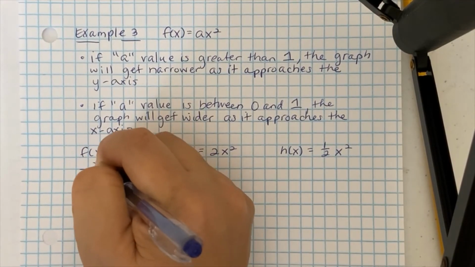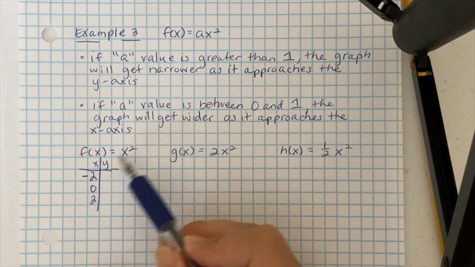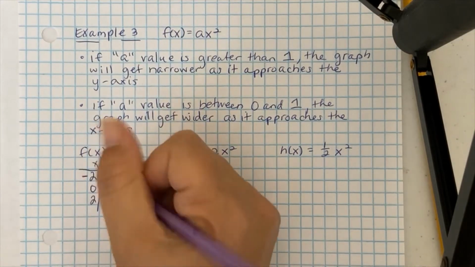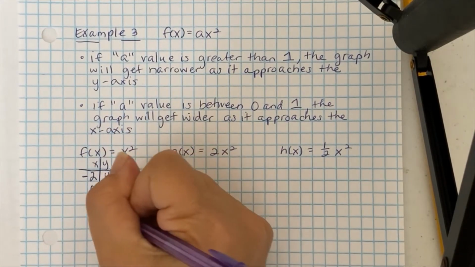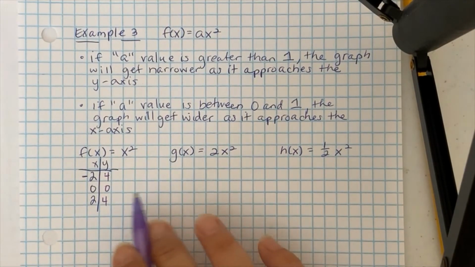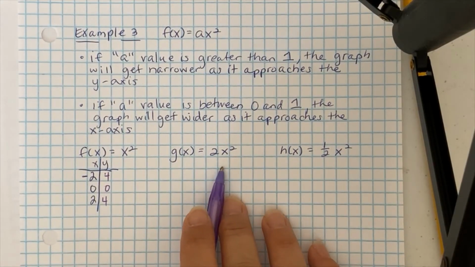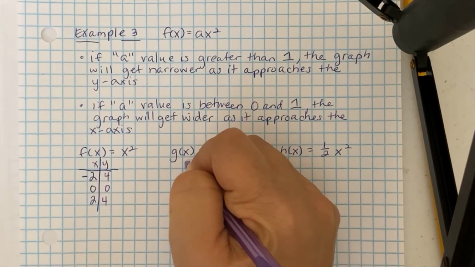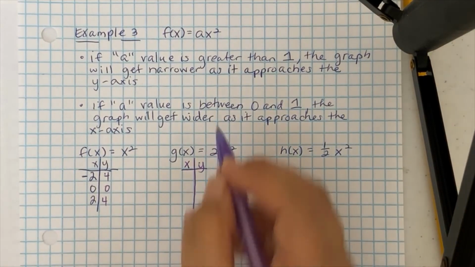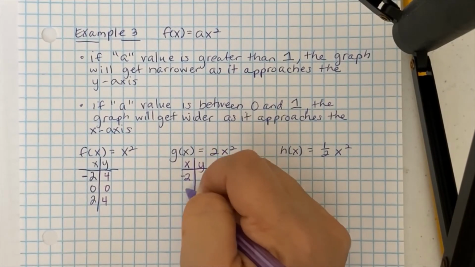To start, if I have negative 2 and I square it, I become a positive 4. 0 squared is still 0. 2 squared is a 4. The reason I did that is now we're going to use these values in this equation. Again, we're going to use those numbers. This one requires you to do your t-charts for all of them. So I'm going to put my negative 2, 0, and 2 again.